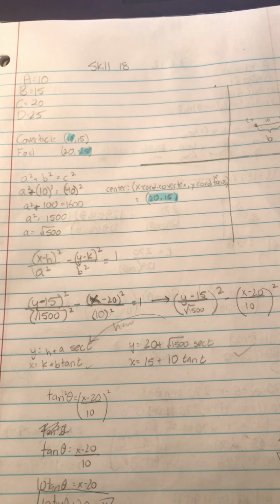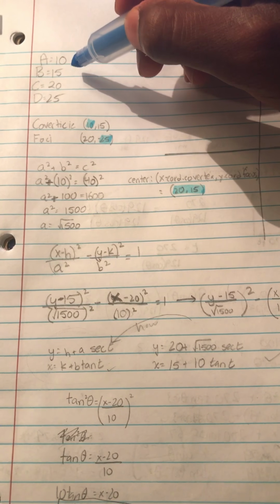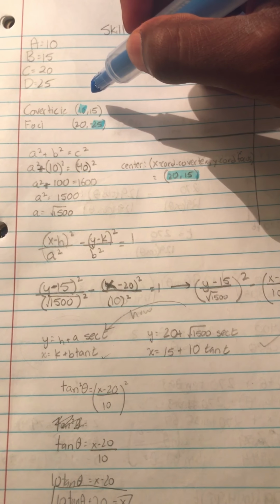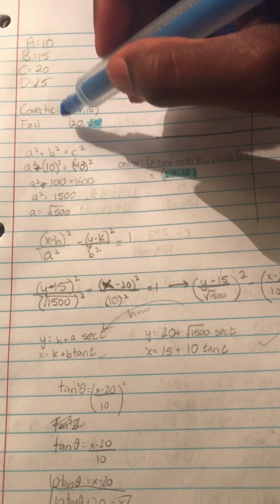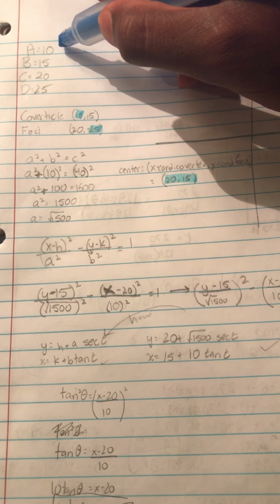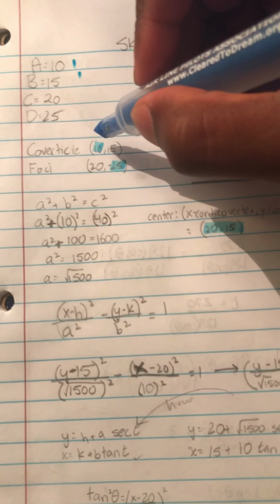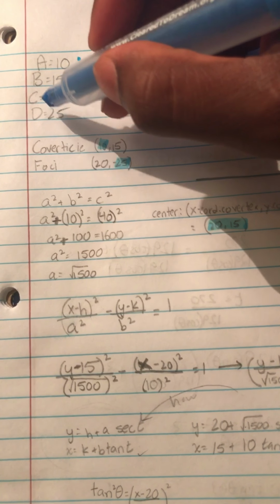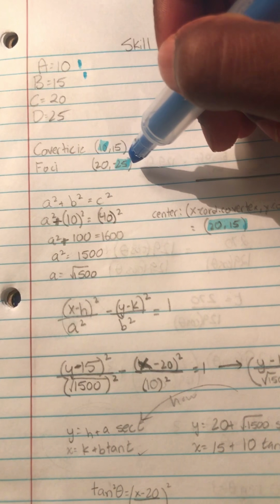Okay, so the first thing that we had to do for this skill was to choose 4 numbers, A, B, C, and D. I chose 10, 15, 20, and 25. Next thing we're supposed to do is use these values to make the covertex and a focus. So the covertex was supposed to be A, comma B, which I did over here and made it 10, comma 15. And then the focus was supposed to be C, comma negative D, which I did over here, which is 20, comma negative 25.